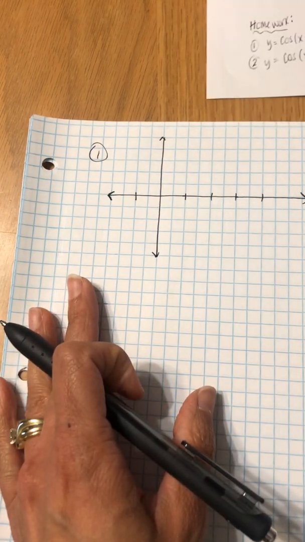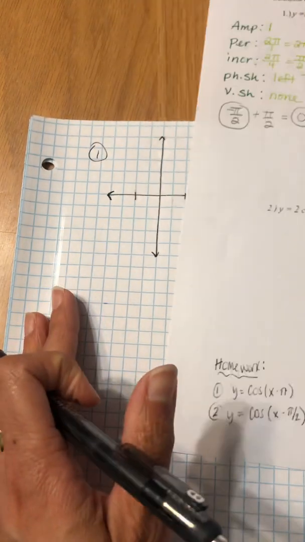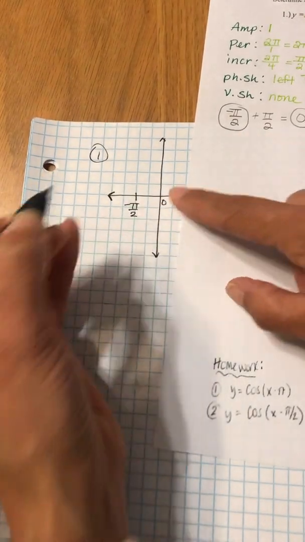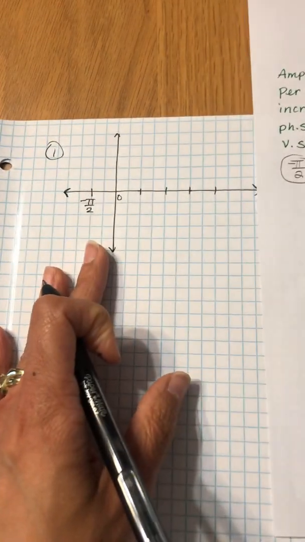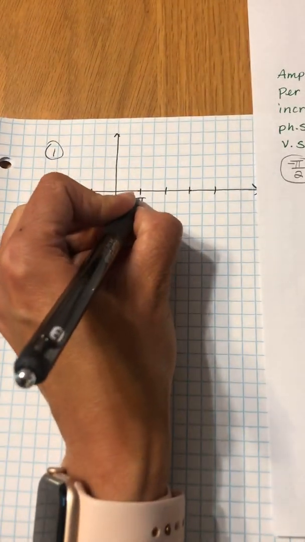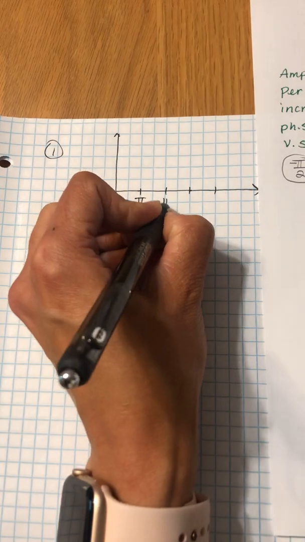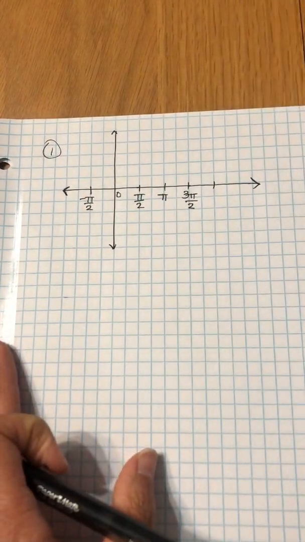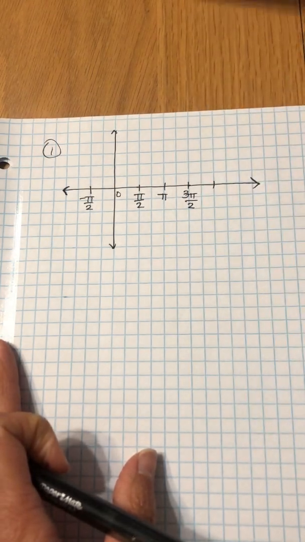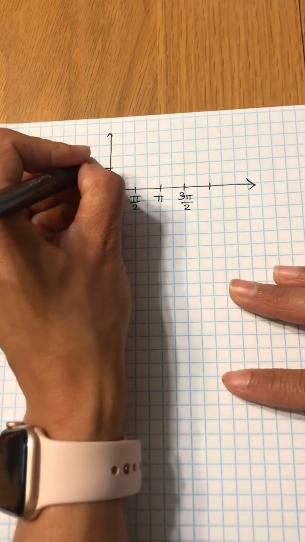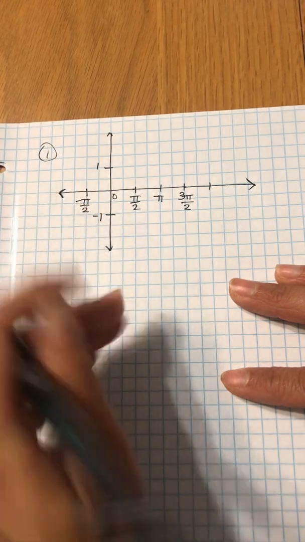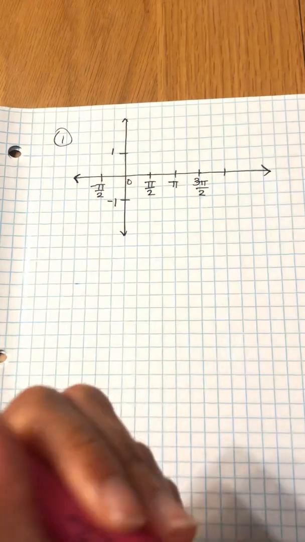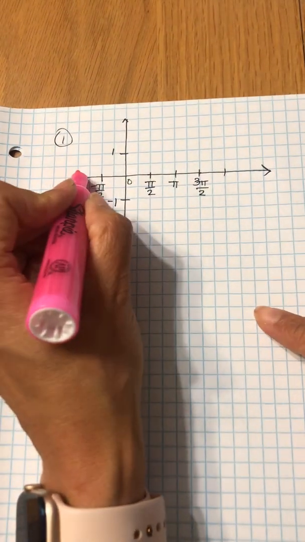Okay, all right, so my marks were a negative pi over 2, 0, which is the origin, and then pi over 2, pi, and 3 pi over 2. So I have a little extra one there. That's okay. All right, my amplitude was only a 1, so I only need 1 above and 1 below. Okay, there was no vertical shift, so that means that my midline is still at the x-axis.